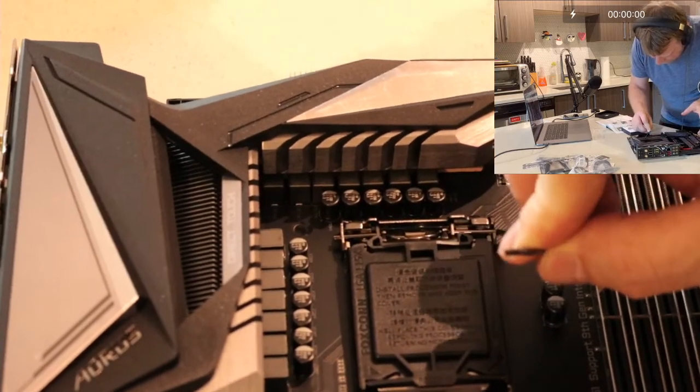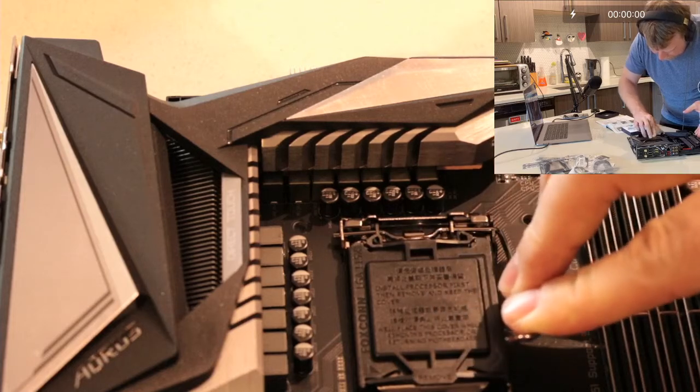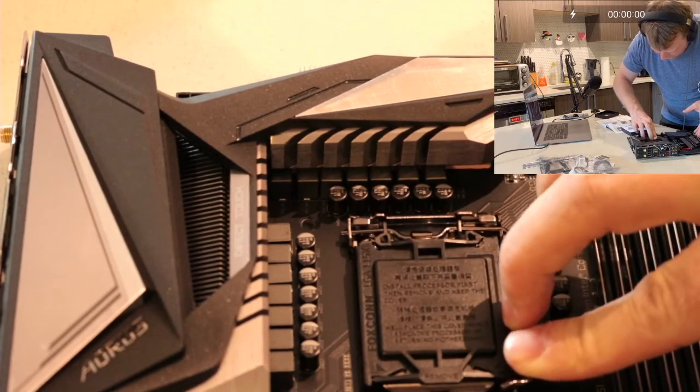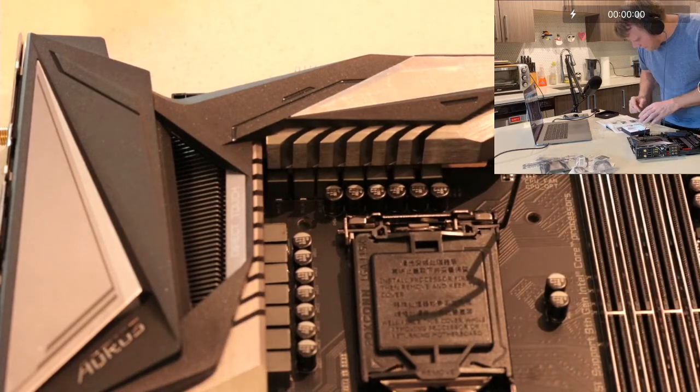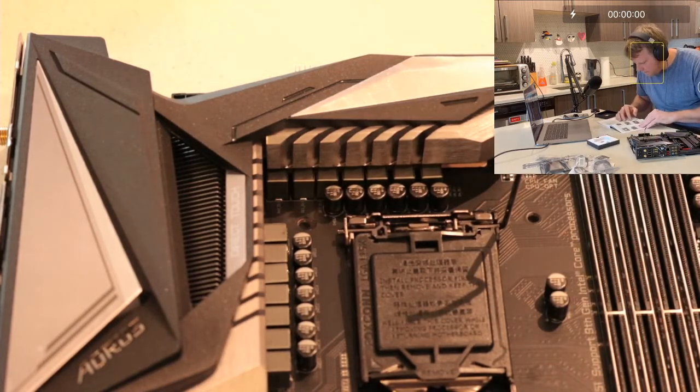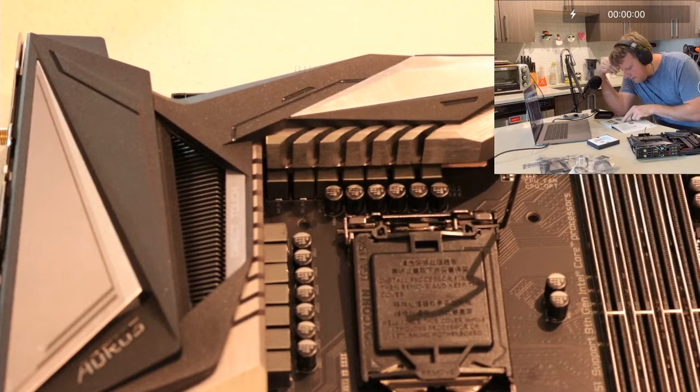Oh God. Oh, that's crunchy. Oh, that was such a crunch. I don't think that was the right thing to do. Rewind. Okay, let's read this carefully now. Hold the CPU with your thumb and index fingers. Align the CPU pin 1 marking triangle with the pin 1 corner of the CPU socket.